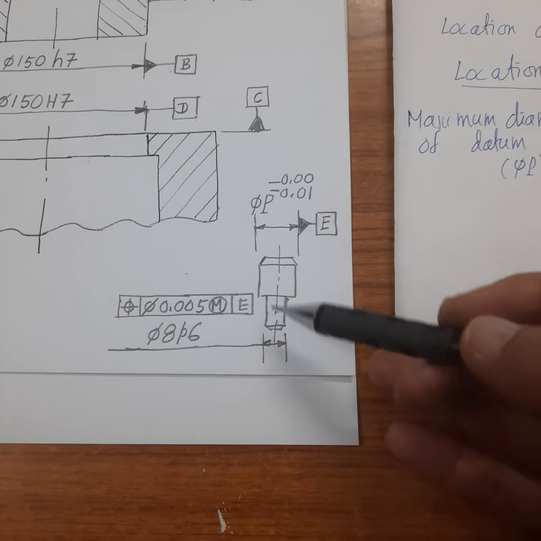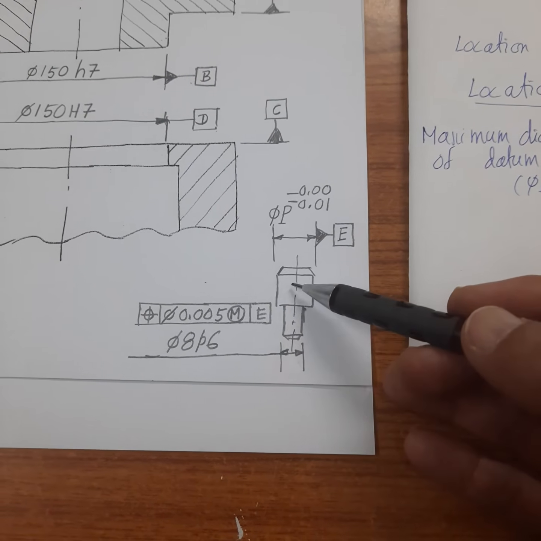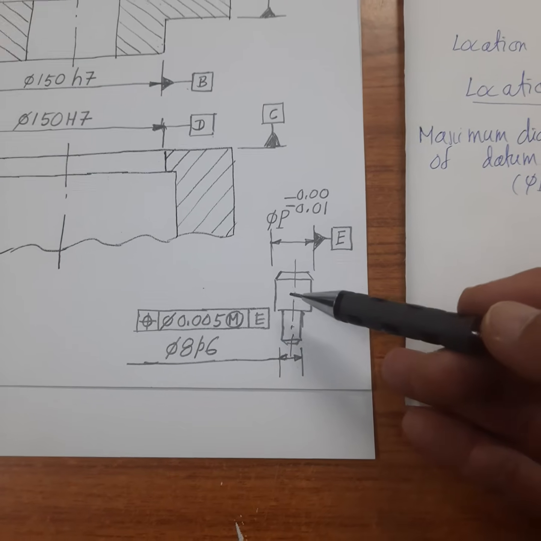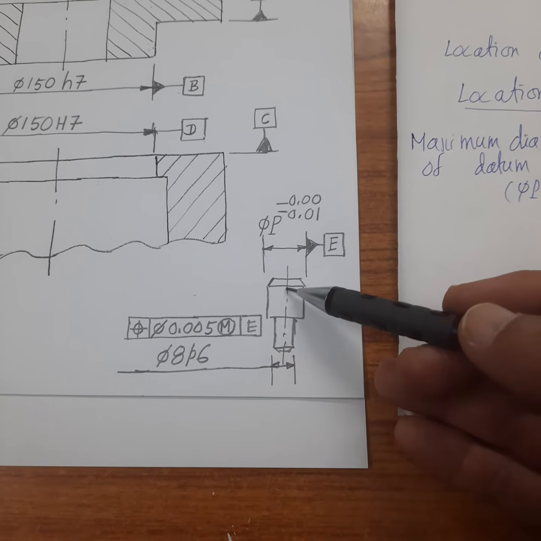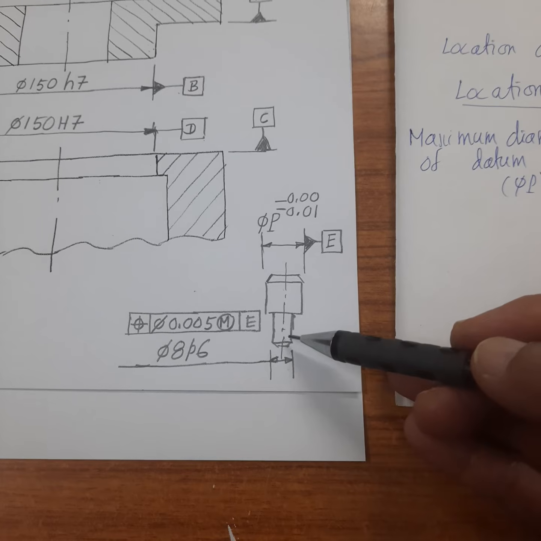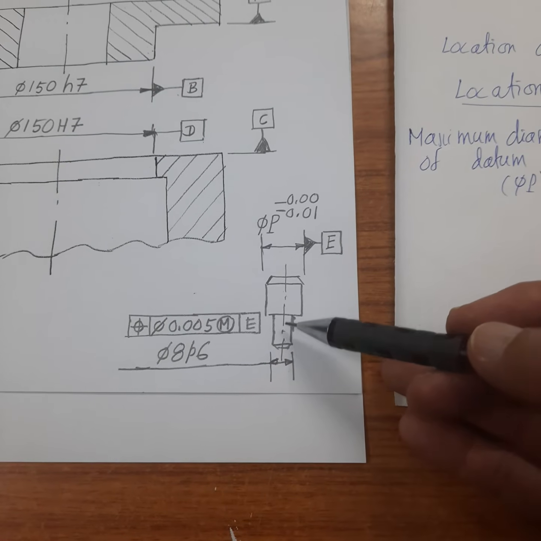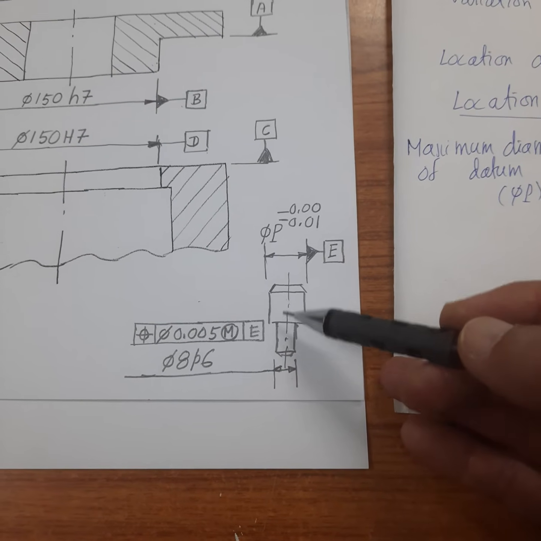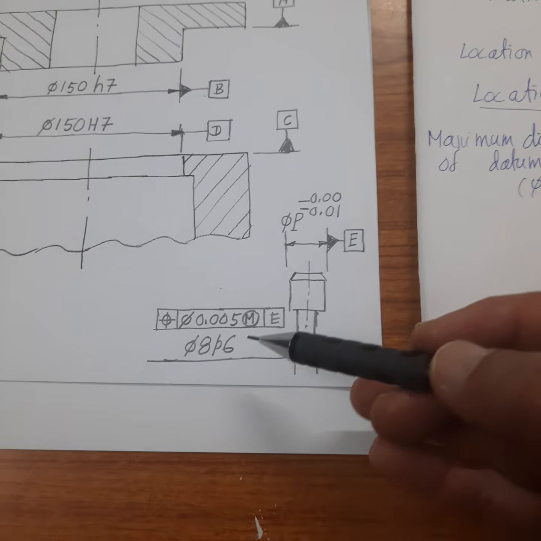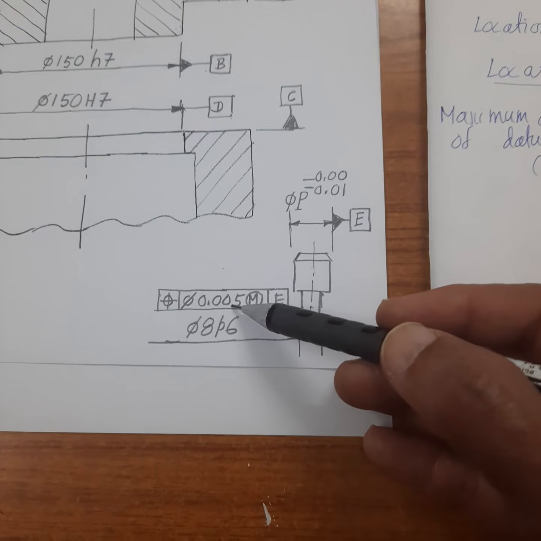On the datum pin, there are 2 steps. So there can be out of coaxiality between the axis of the bigger end and the smaller end. So to control the eccentricity between the 2 diameters, a position tolerance is assigned.